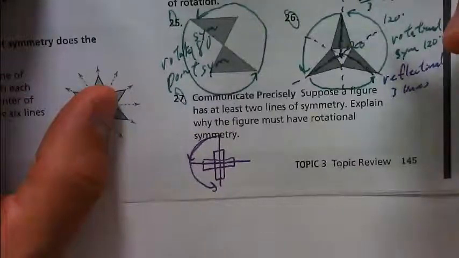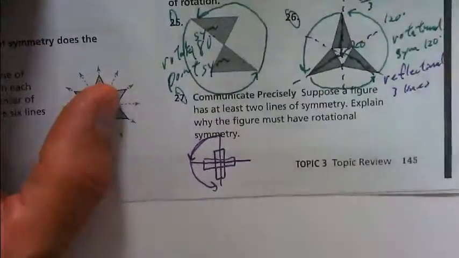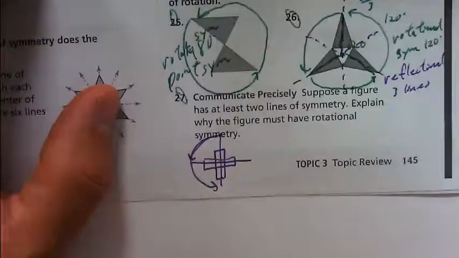Alright? And I gave you guys an example of that on the first day. An S. Wait, no, that was not the example. Hold on. That was the example of rotational but not line. What was the example of the other? S showed rotational but not line. The crescent moon.